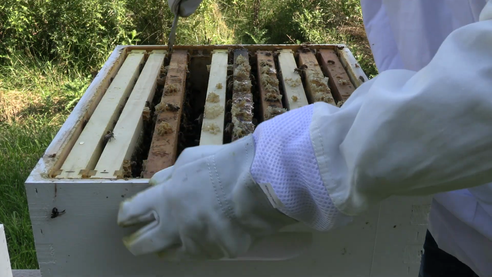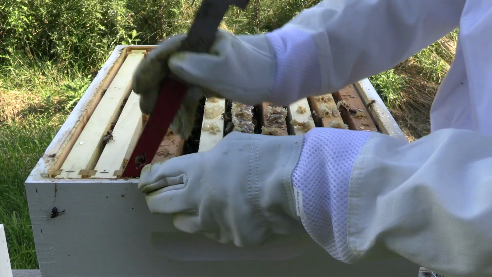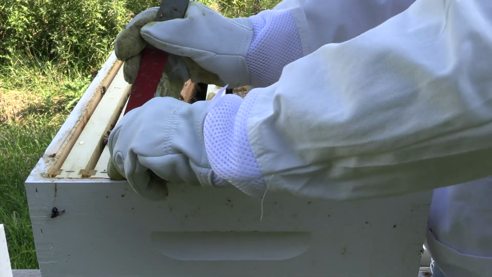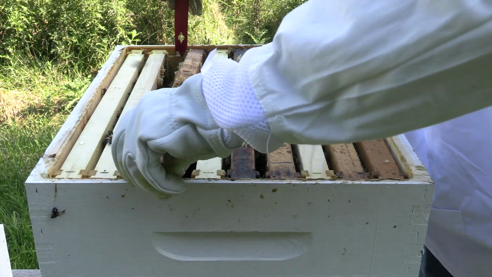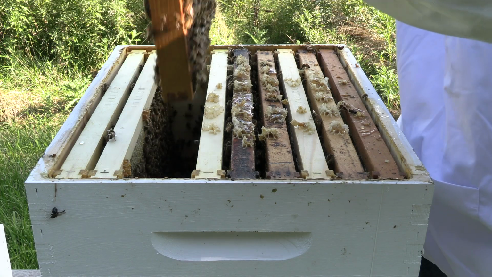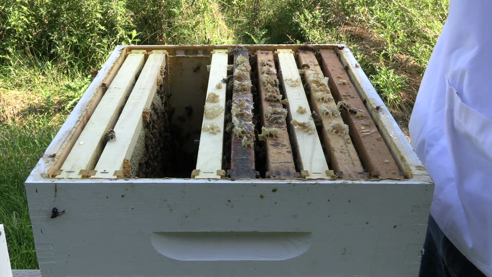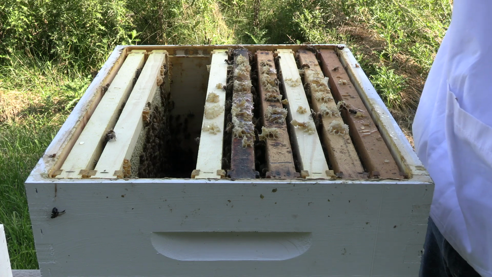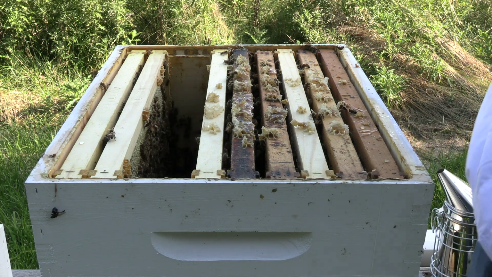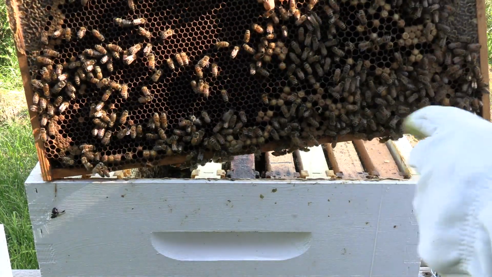Probably because I checkerboarded this other one in, so I'm gonna pull this one and just take a look real quick. Okay, I do have a little bit of brood in here. Looks like it's actually kind of getting crumbly and coming out.